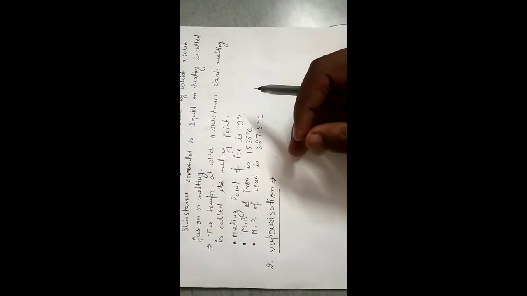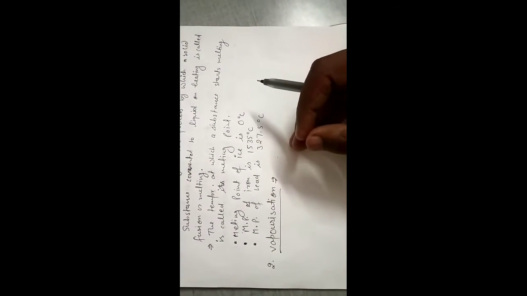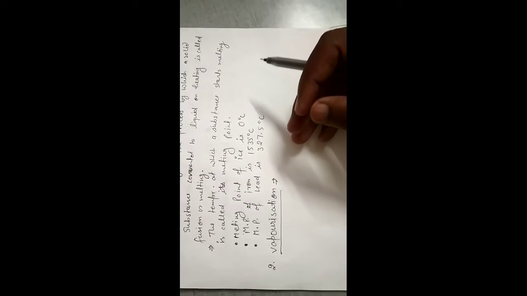It is a process in which a liquid substance changes into vapor, means in gaseous state on heating. If we heat a substance, then it converts from liquid to vapor state or gaseous state. Then the process is called vaporization. For example, when we heat water, it converts into steam, means water vapor. So it is known as vaporization of water.